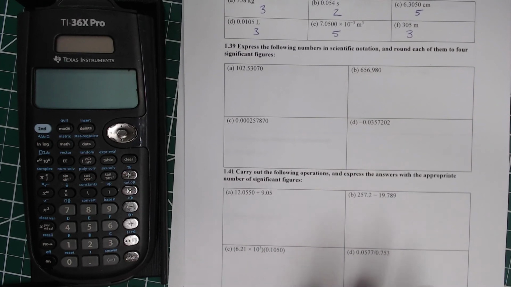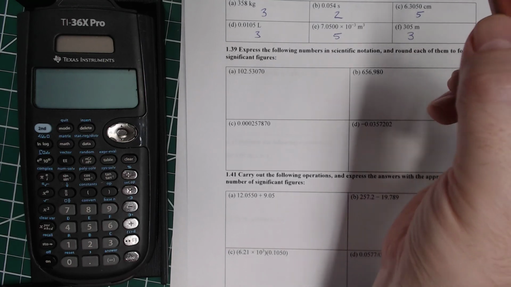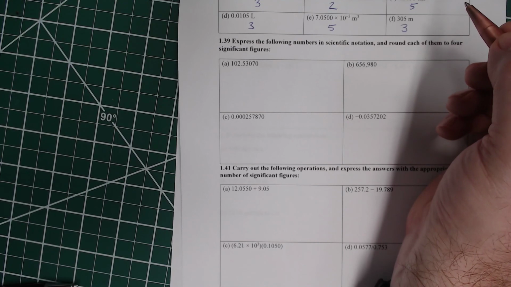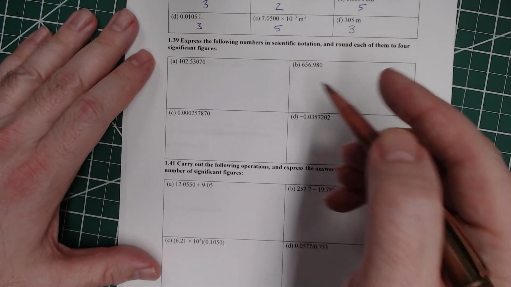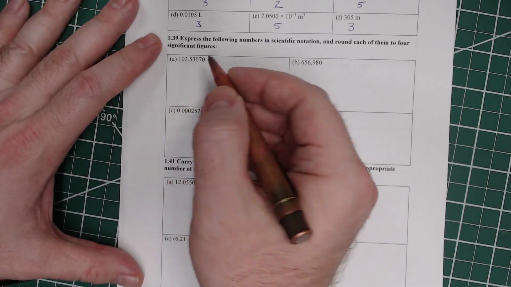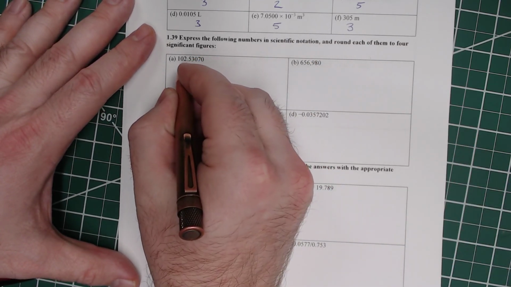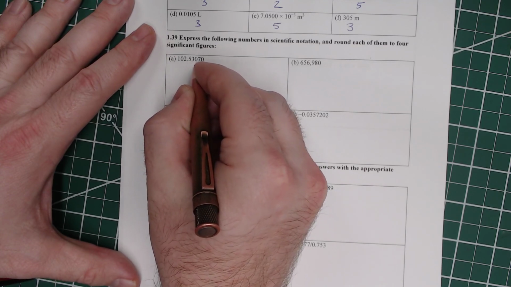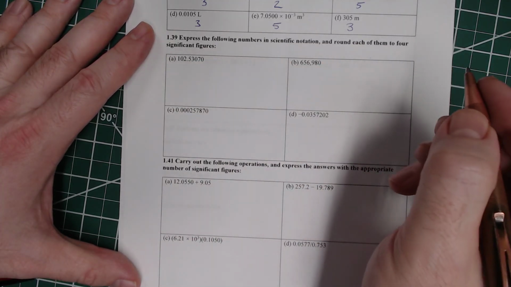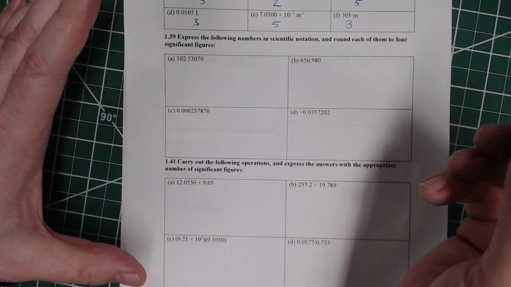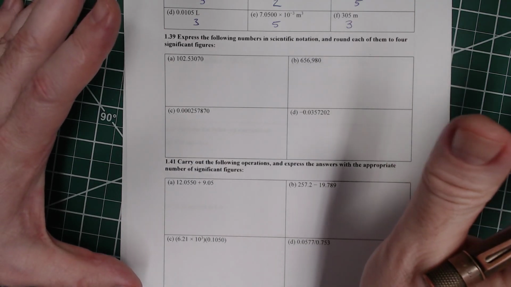All right. So on this next one, it says, express the following numbers in scientific notation and round each of them to 4 significant figures. I'm going to do this in 2 steps. So we'll have 102.53070. First step, I'm going to put it in scientific notation, and then we're going to round it to 4 sig figs. You can probably do it all in one fell swoop, but I'm going to do it in 2 steps.